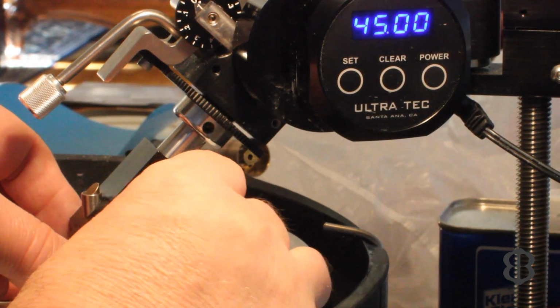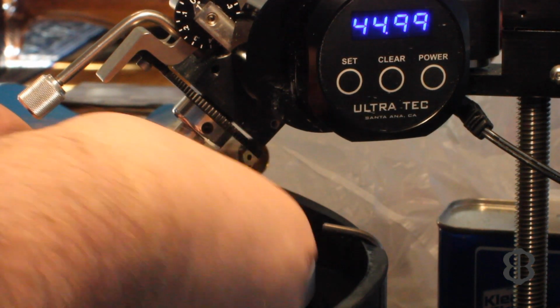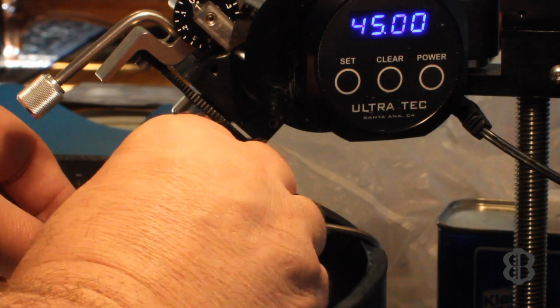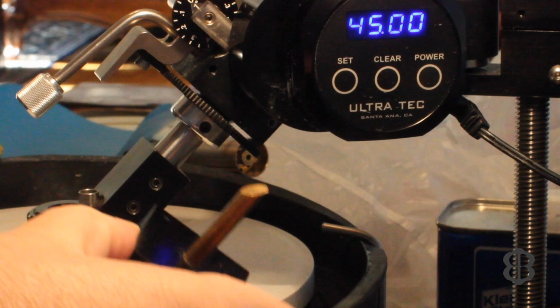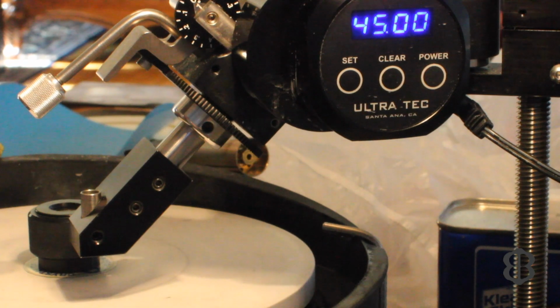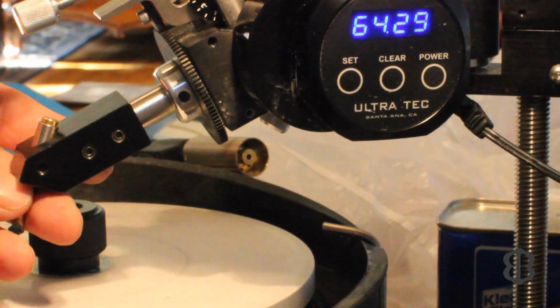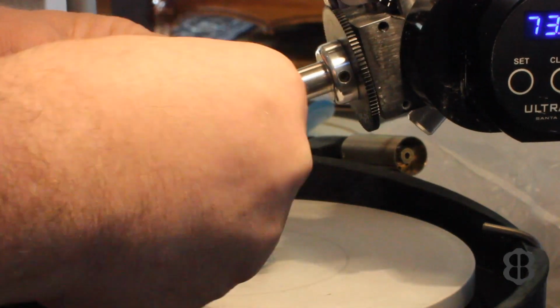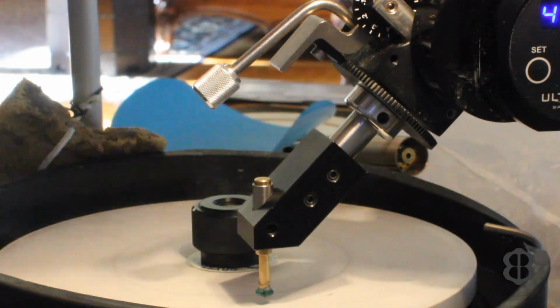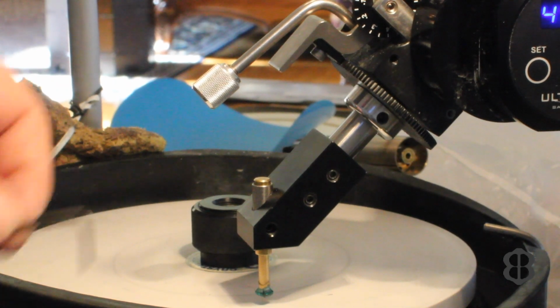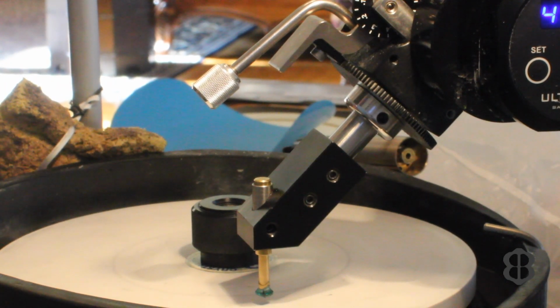You tighten up the table adapter, the set screws in that. Remove your flat table aligner and put your dop stick in. Set the screw in, and you are ready to cut the table. We're now ready to cut the table.